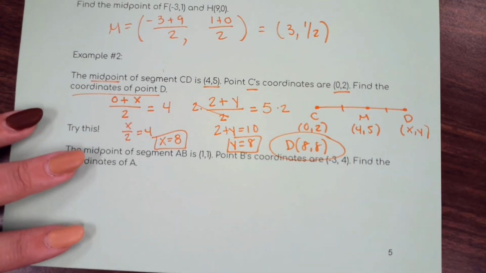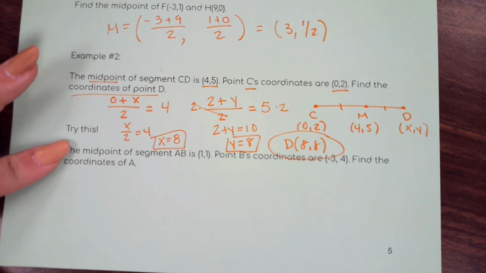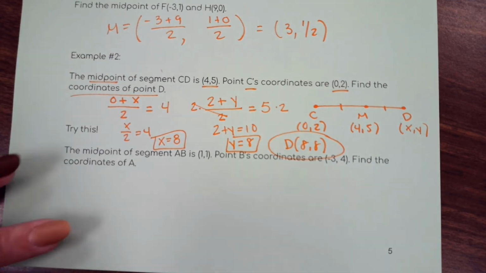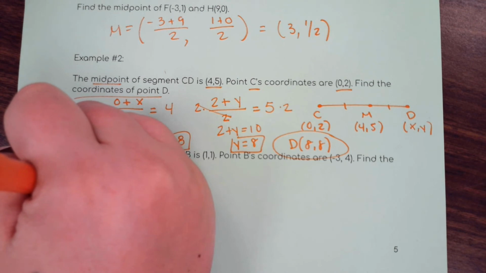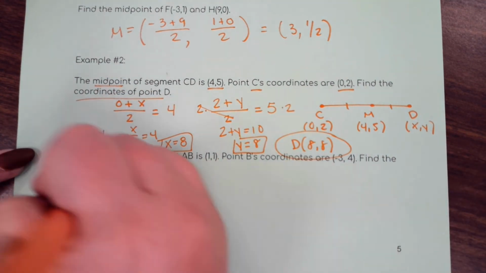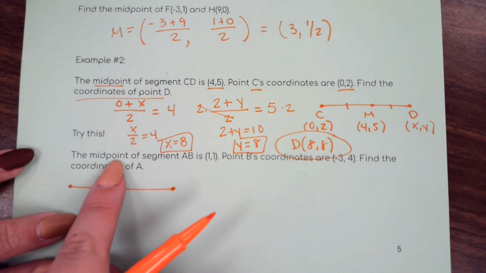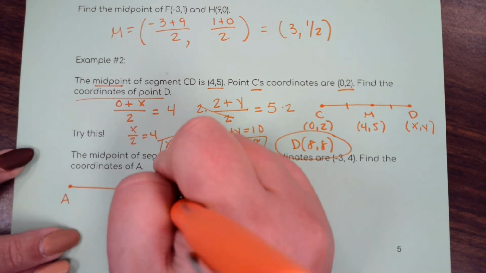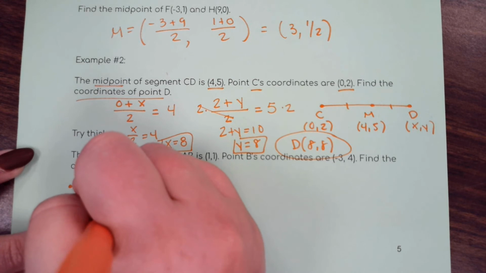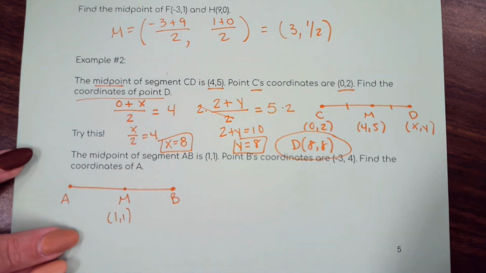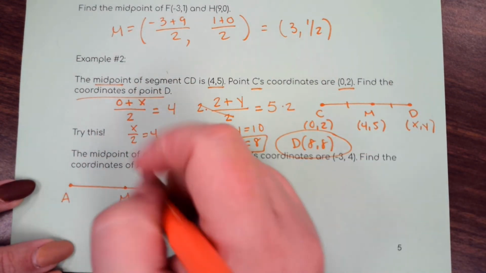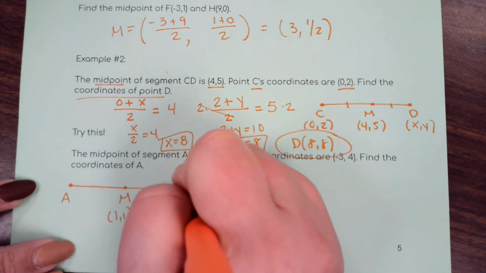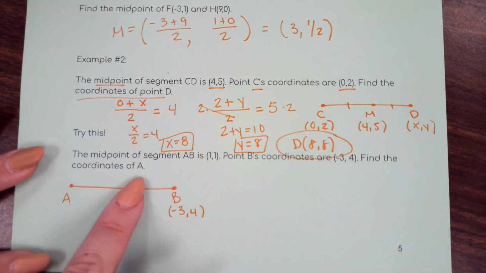All right, go ahead and pause the video and try this example. All right, welcome back. So if it's helpful, we can go ahead and draw a picture. If it's not helpful, you don't have to, but it says the midpoint of segment AB is (1, 1). So we have A, B, the midpoint we know is (1, 1). B's coordinates are (-3, 4). Find the coordinates of A.